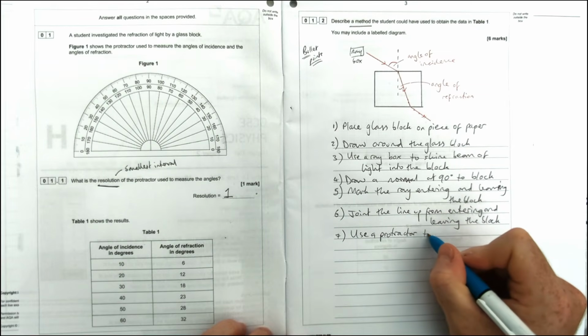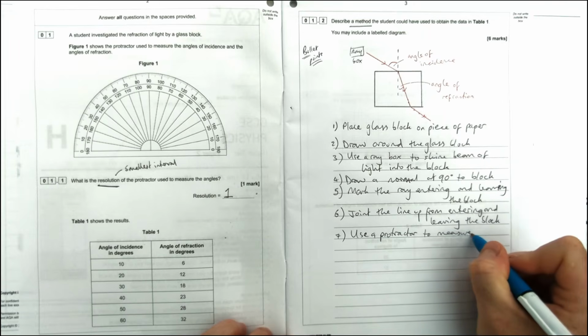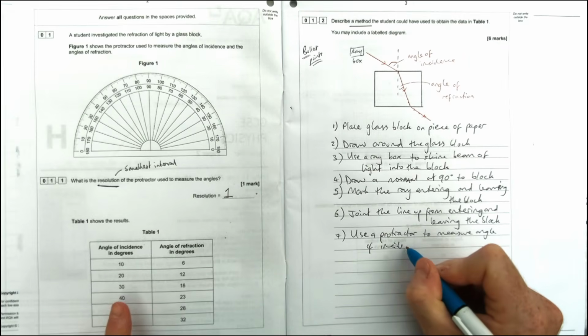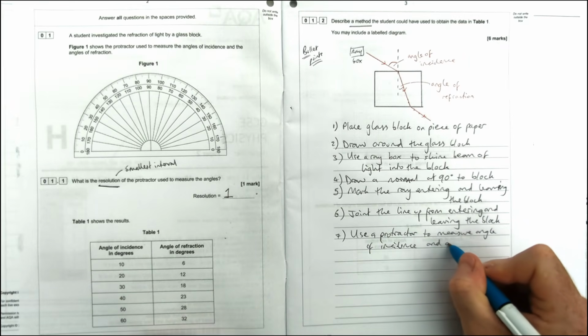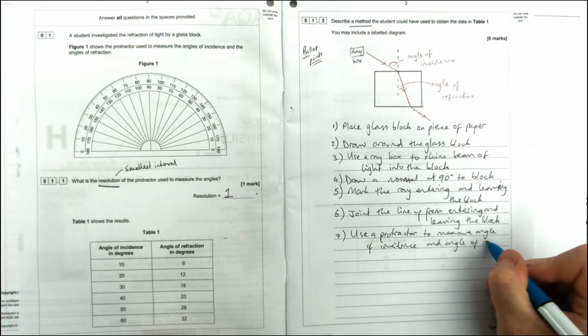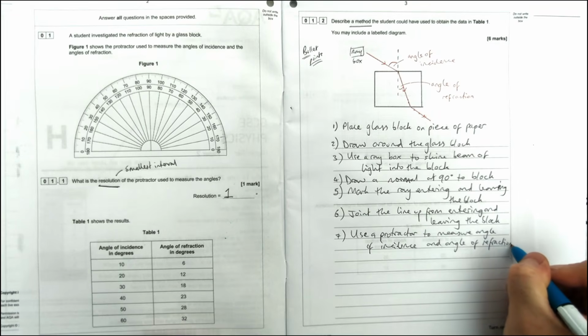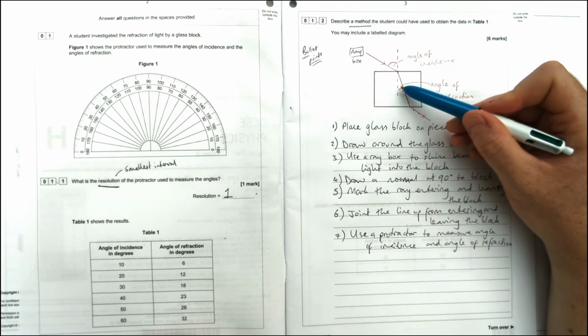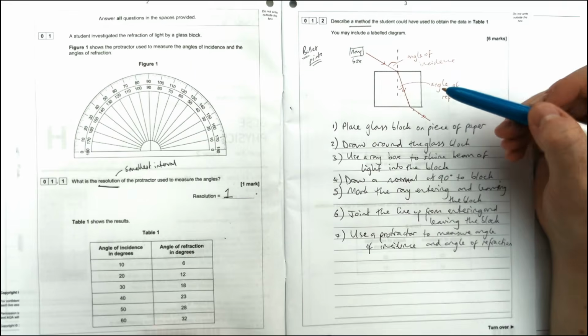So use a protractor to measure the angle of incidence as it says in the table down here, and the angle of refraction. If you didn't manage to put it in your diagram, you'd have to say something like the angle of incidence between the beam and normal, and the angle of refraction between this ray of light and the normal. It's just so much easier to draw, so I'd always recommend drawing it if you can.